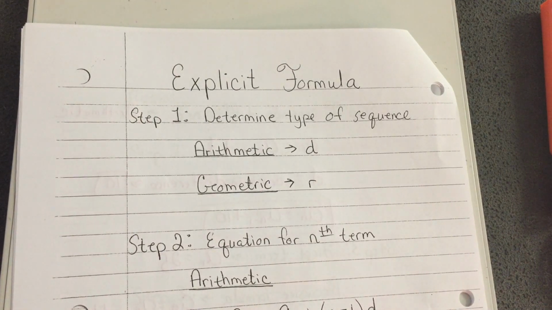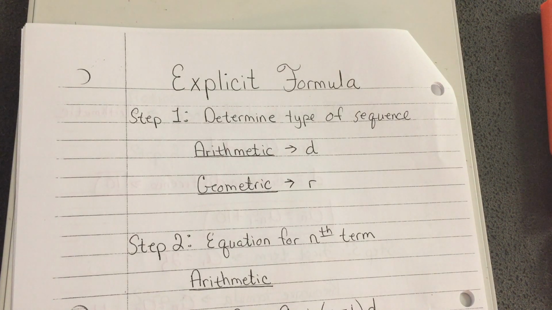Today's lesson is going to be over explicit formula. This is actually just a few steps that we go through, and let me tell you exactly what it is. You're pretty much going to figure out which equation we're dealing with, arithmetic or geometric. We're putting things in, we're solving. So this is a very quick lesson.